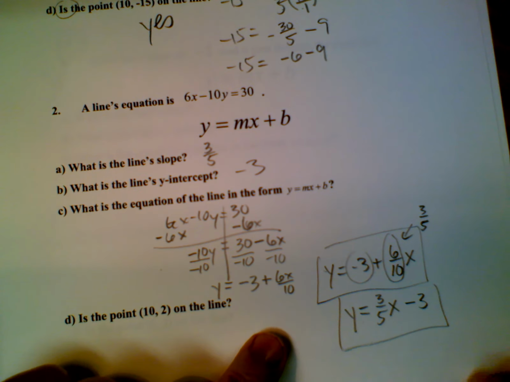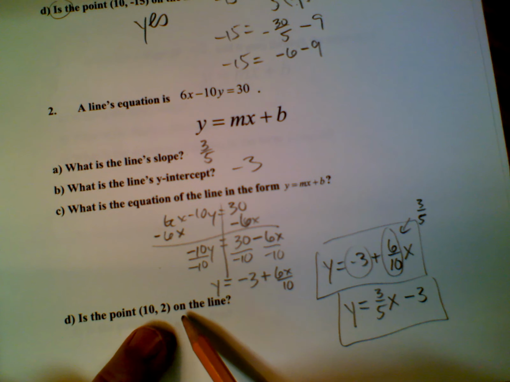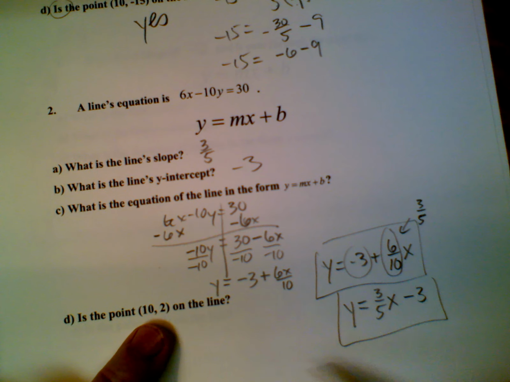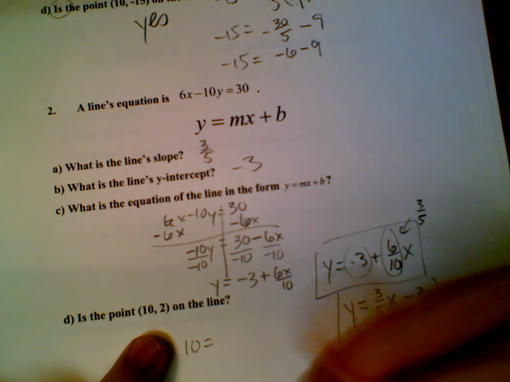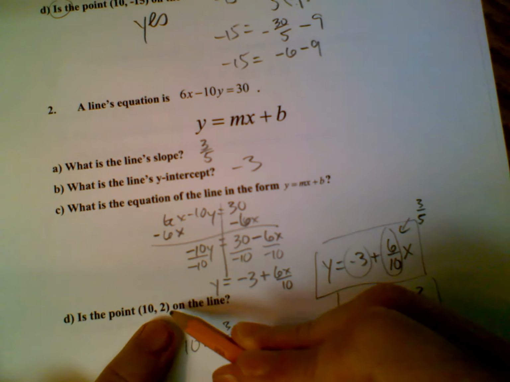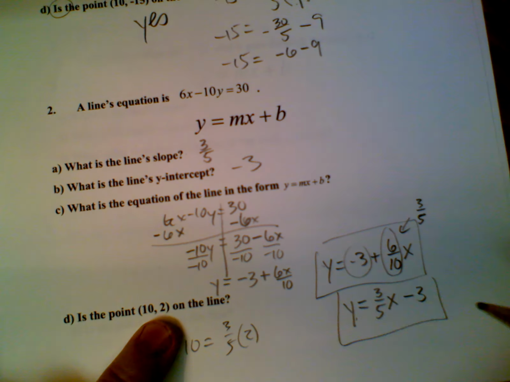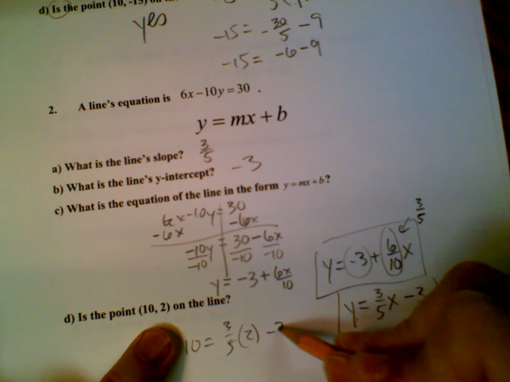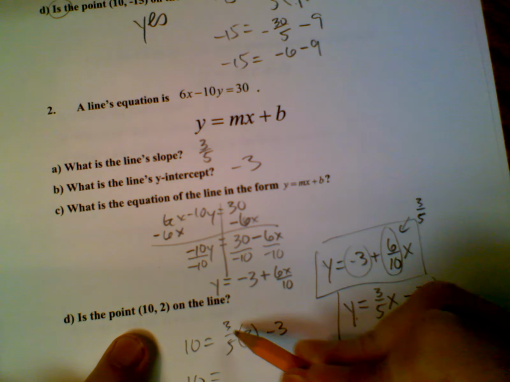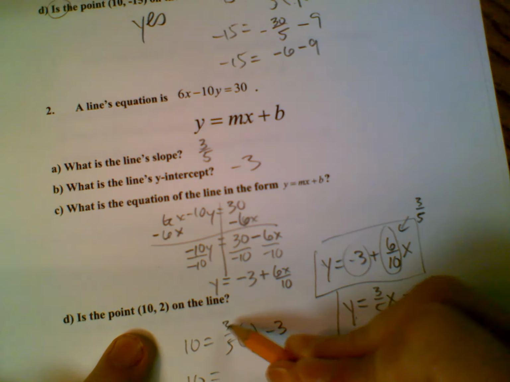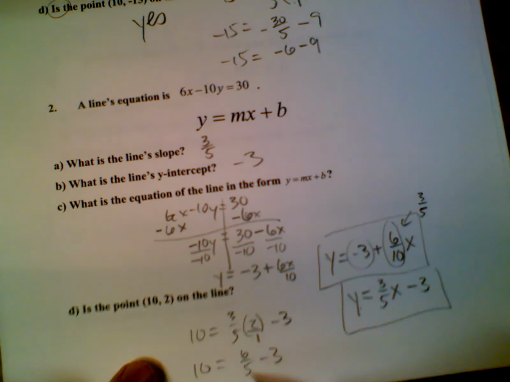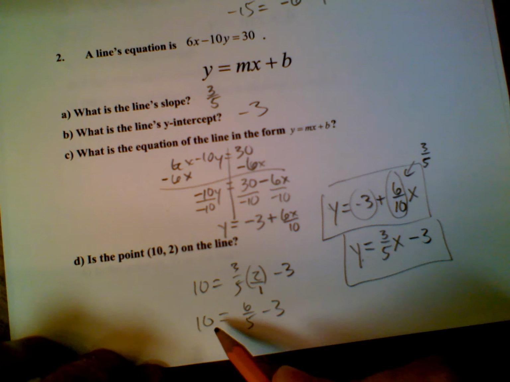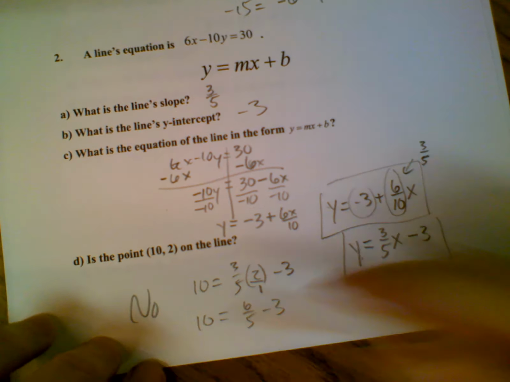also. Okay. And now, is the point 10 comma 2 on the line? Well, I can answer this the same way. Plug the 10 in for the y, plug the 2 in for the x, -3, and I get 10 is equal to, make that a 2 over 1, multiply the fractions, I get 6 over 5 minus 3. Wow, some fraction minus 3, no way is that going to be 10. Answer, no. Let's go on to the next problem.